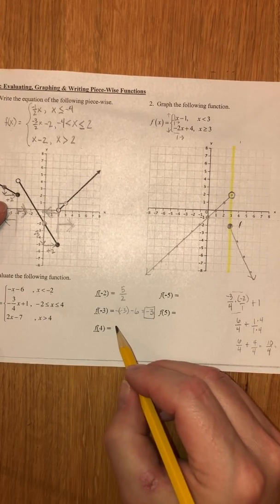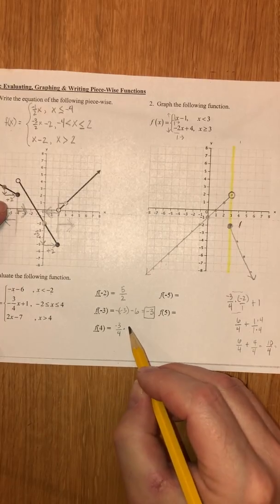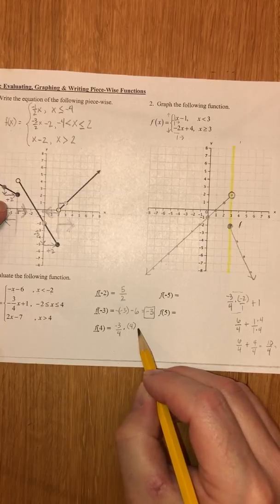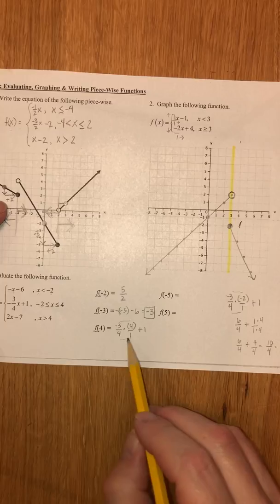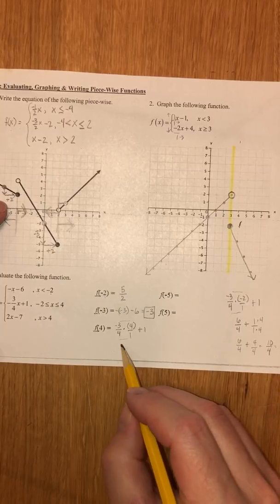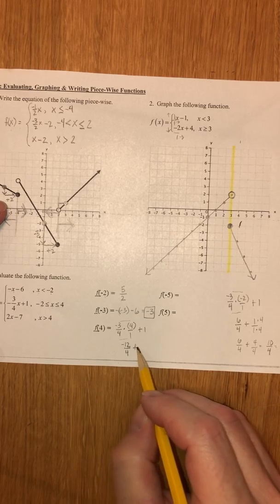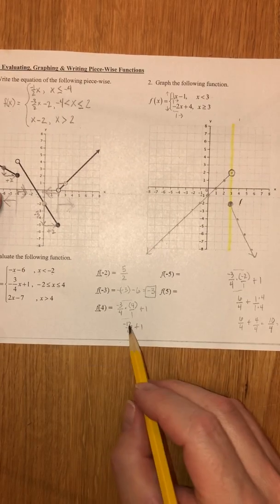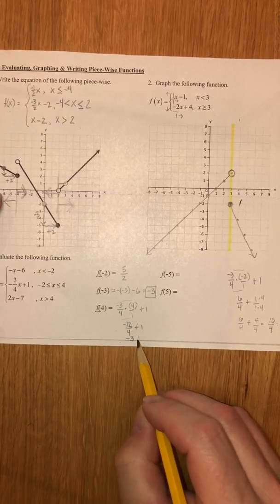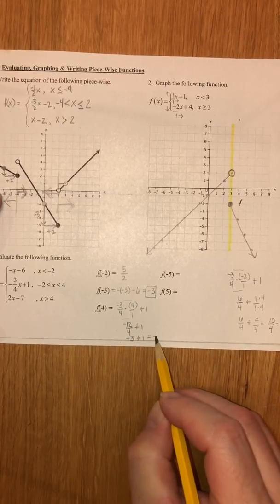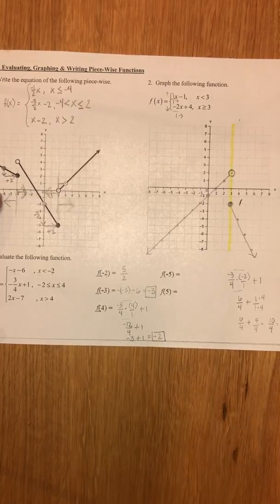So for this one, I need to do negative 3/4 times 4 plus 1. So I'm going to put my 4 over 1. I'm going to multiply straight across the top and bottom. Negative 3 times 4 is negative 12. 4 times 1 is 4, plus 1. And here I need to just recognize that negative 12 over 4 is just negative 3. So negative 3 plus 1 equals negative 2. So the answer to f of 4 is negative 2.